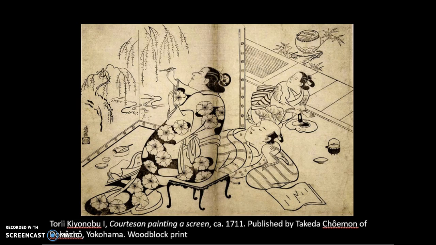Ukiyo-e prints by early masters working from about 1600 to 1740 were issued in limited numbers, so they're actually extremely rare today. So the one I'm showing you here is one of the rare examples from before 1740.